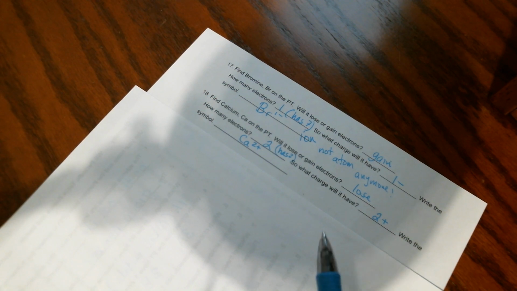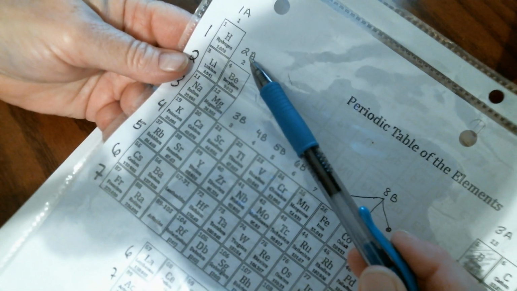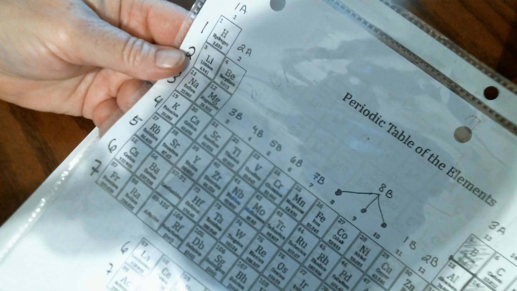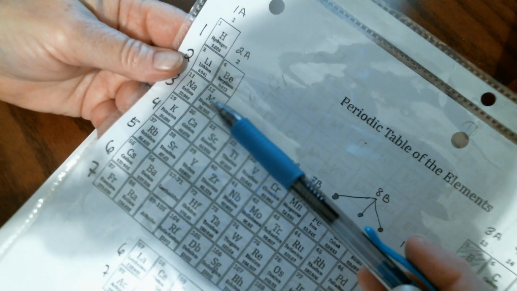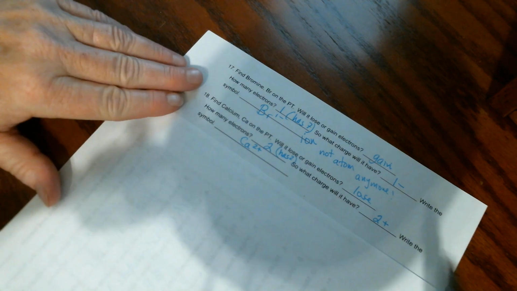Okay, let's try calcium. Okay, calcium is over here. Calcium has 2 valence electrons. It will lose those because it is a metal. Loses them and becomes 2 positive. Now, why? Because electrons are negative.